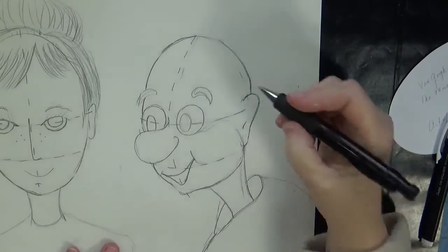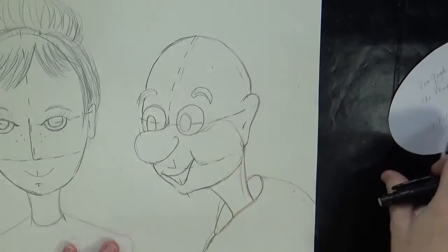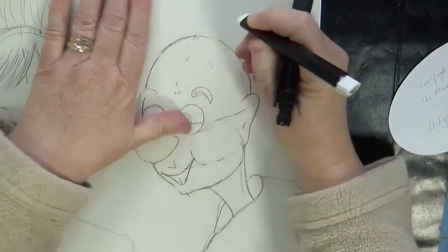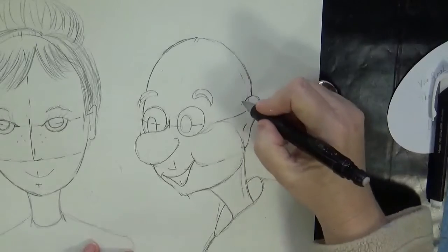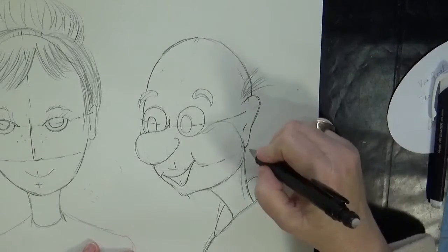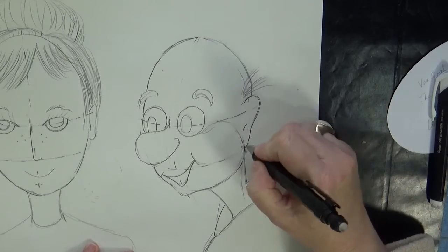All right, now I need some hair. I kind of like the idea of this little guy being kind of bald. So I'm going to just leave him kind of bald. I'm just going to give him some tufts of hair here. And maybe he's got some hair coming out here.